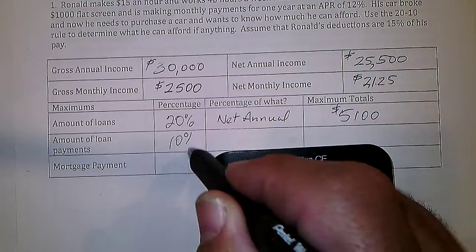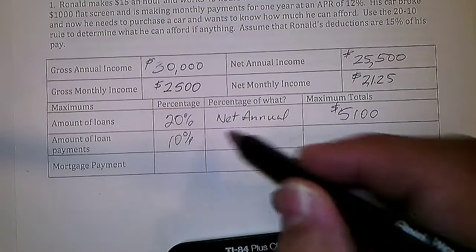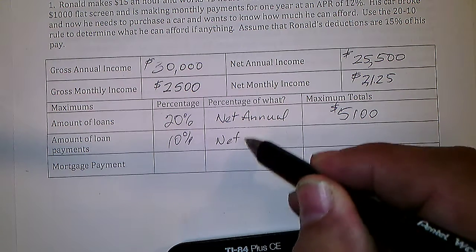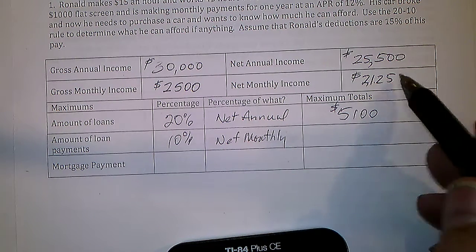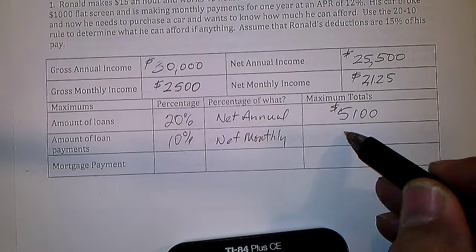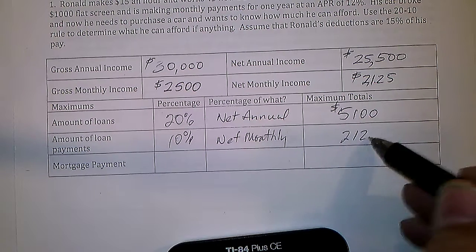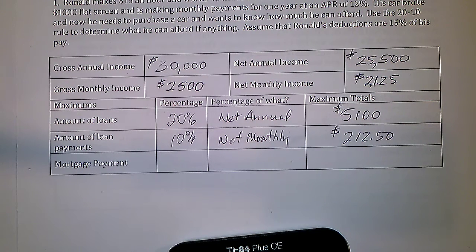10% of the net monthly can be the payments. So 10% of this would be $212.50. That's how much he can afford in payments.